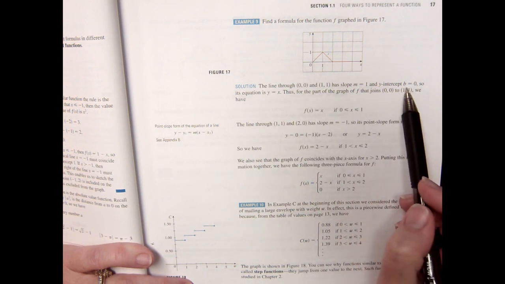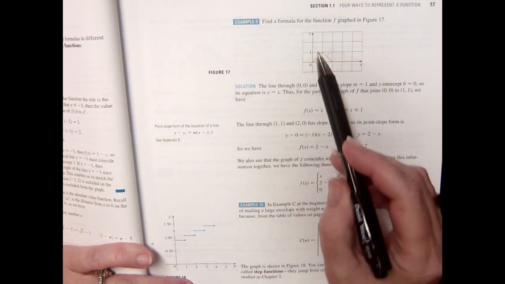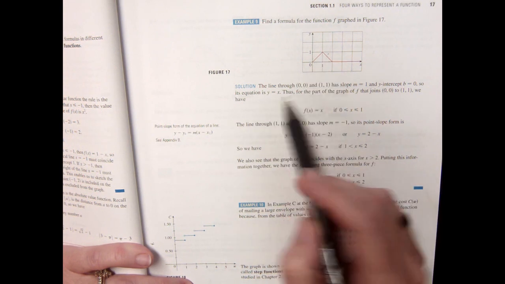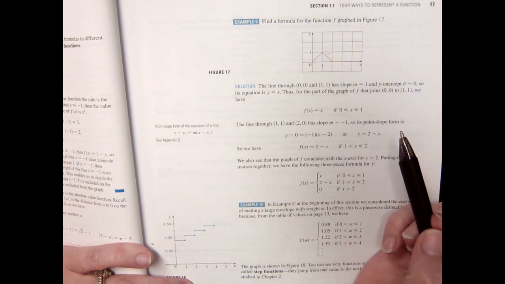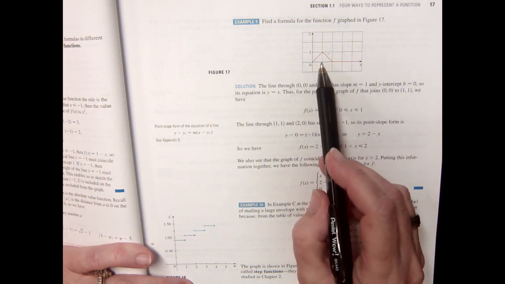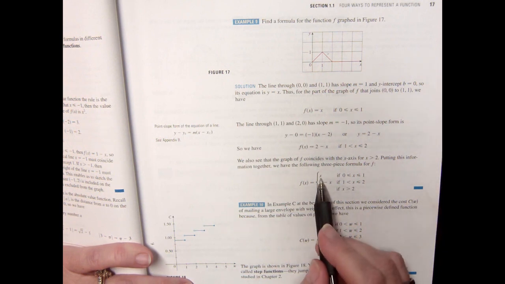I also see that my y-intercept is 0, so b is equal to 0. So knowing that, I can see that this first part of the equation is going to be y equals x. So from 0 to 1, it's going to be x.